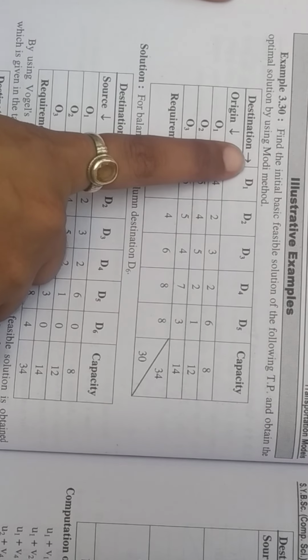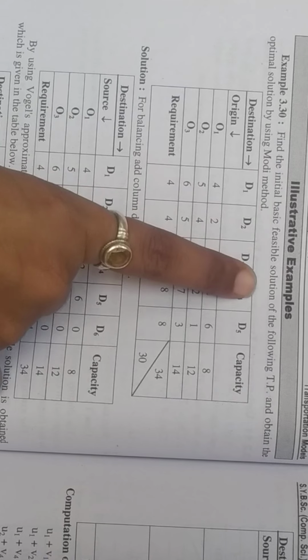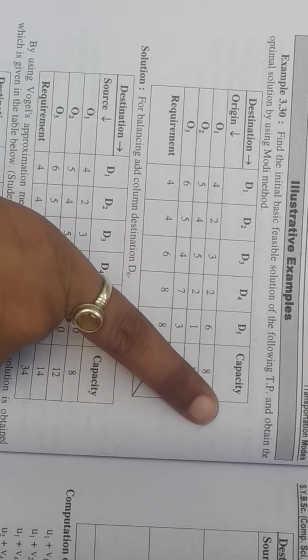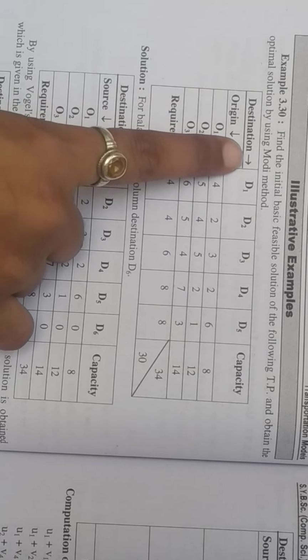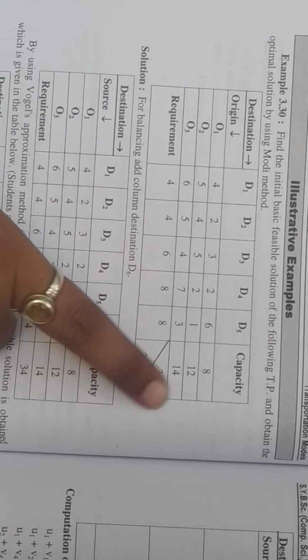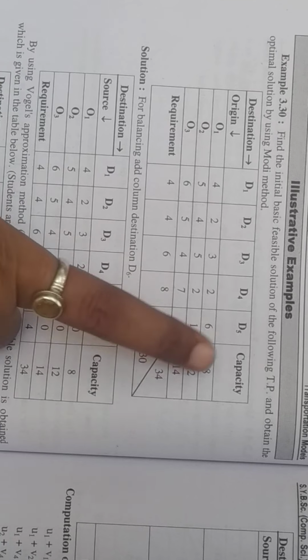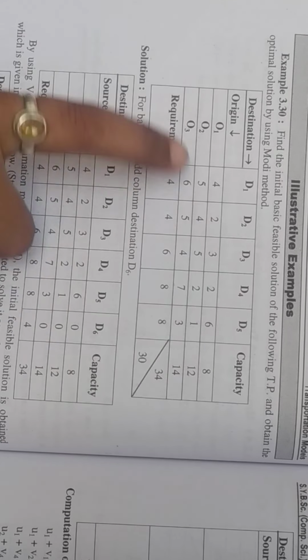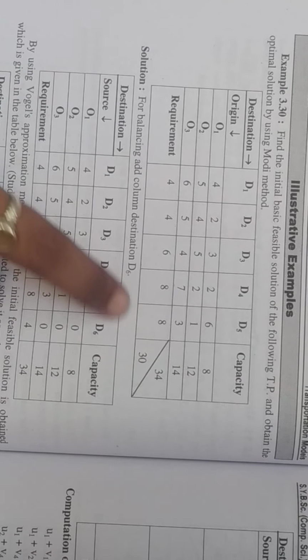Now see the example. Find the initial basic feasible solution of the following transportation problem and obtain the optimal solution using the MODI method. Here the example is given where the total capacity is 34 and the total requirement is 30.